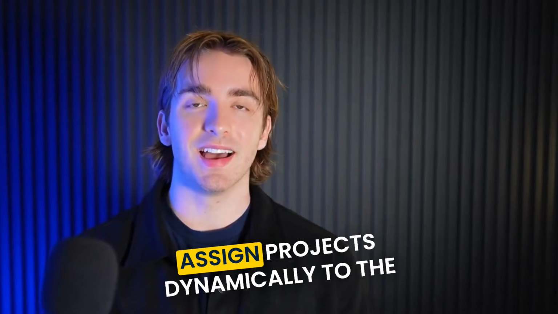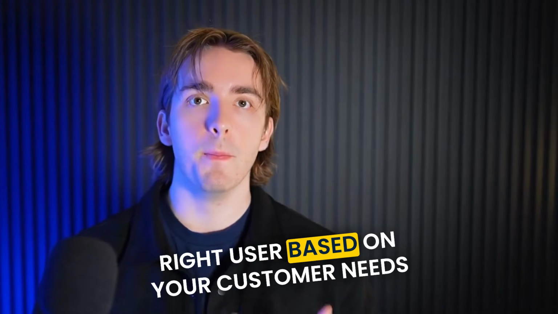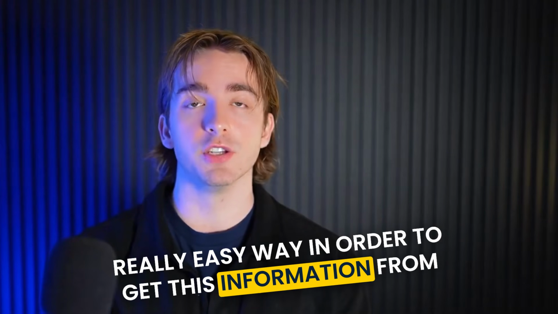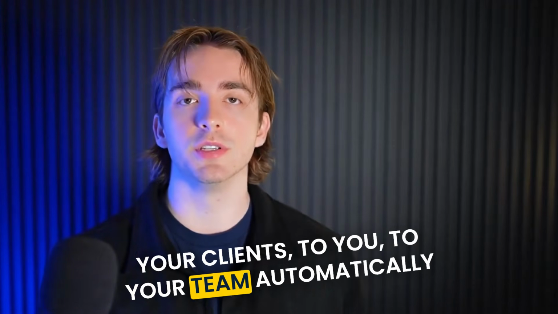So with just this simple setup, you can see how you could build out a more complex workflow in order to assign projects dynamically to the right user based on your customer needs, based on their stage in their pipeline. You can do all sorts of things to run this automation off of. But using a form submission trigger and then the Slack action along with an if-else branch is a really simple, really easy way in order to get this information from your clients to your team automatically without you having to manually assign projects to people.